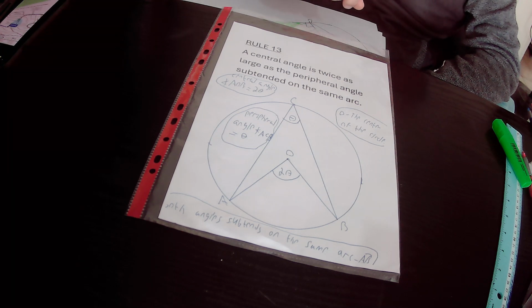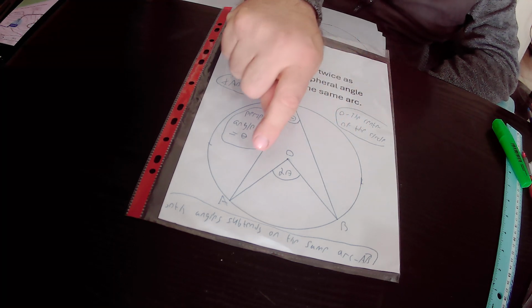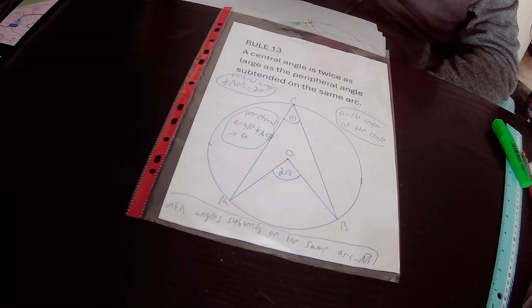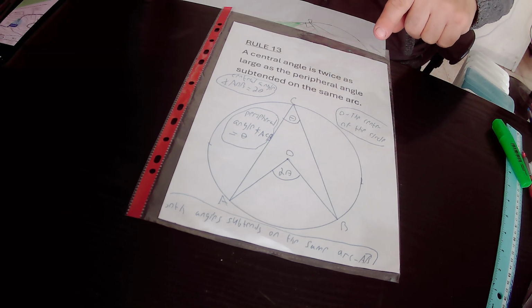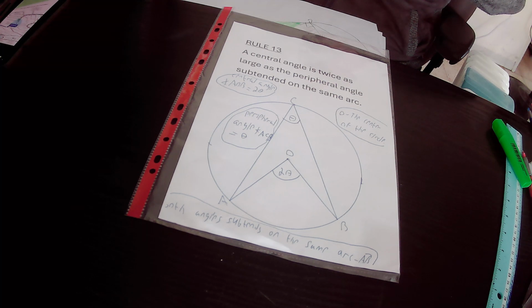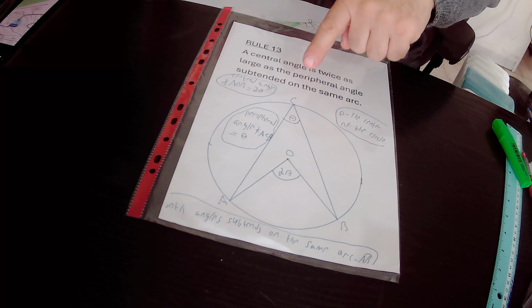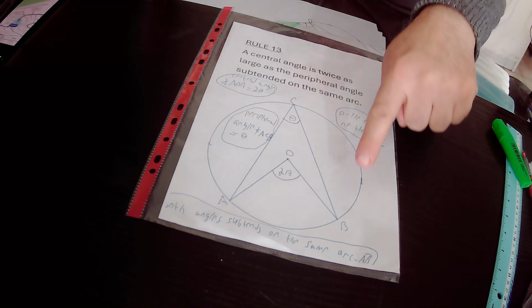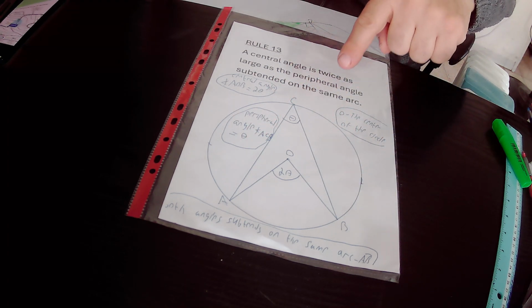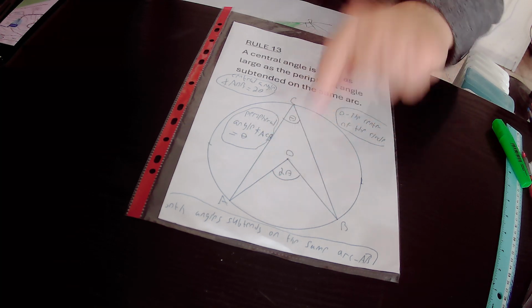In addition, in the drawing we have also the central angle AOB subtended on the same arc AKB, and because the peripheral angle and the central angle are both subtended on the same arc AKB, the size of the central angle will be twice as large as the size of the peripheral angle that is subtended on the same arc. So the size of peripheral angle ACB is theta, therefore the size of the central angle AOB that is subtended on the same arc AKB will be equal to 2 theta.